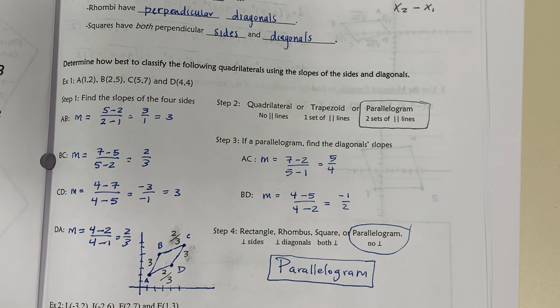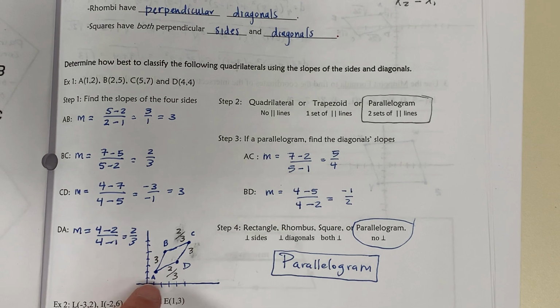Now, I need to determine if I have just a parallelogram or if it's a special parallelogram, a rectangle, a rhombus, or a square. I can eliminate that this figure is a rectangle or a square because rectangles and squares have 4 right angles, which means the 2 sides are going to be perpendicular to each other.